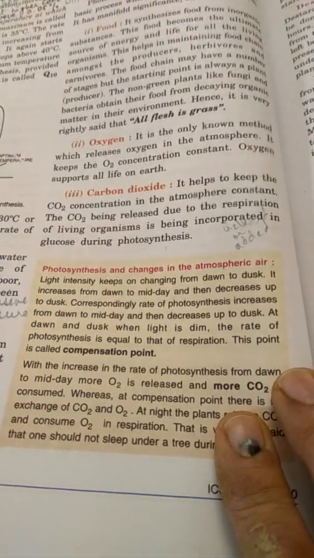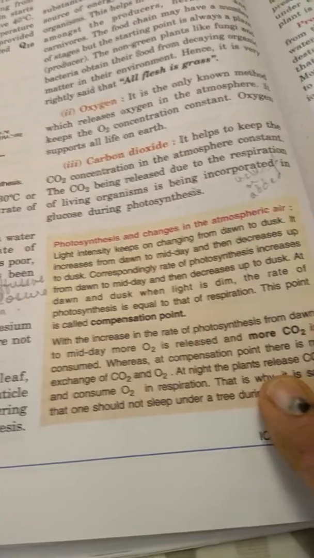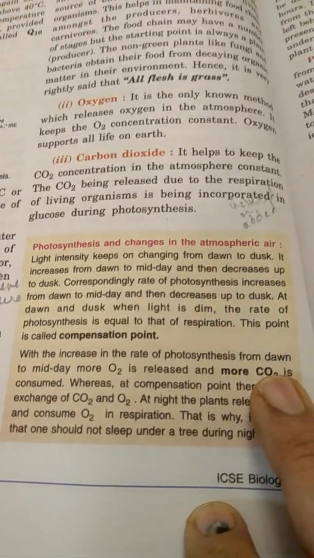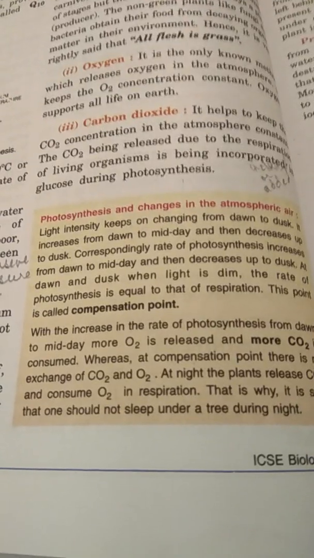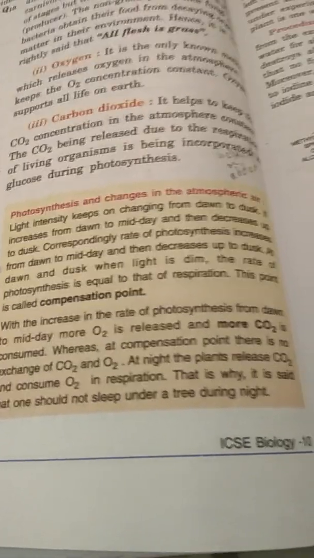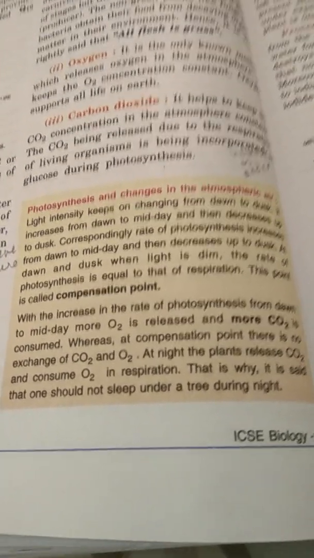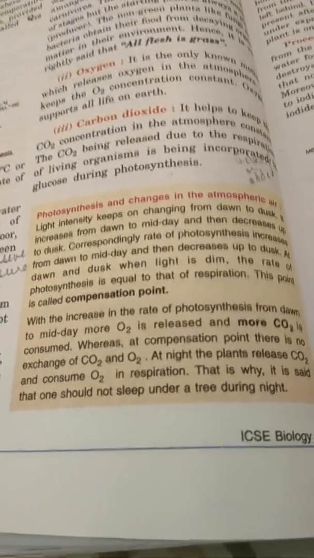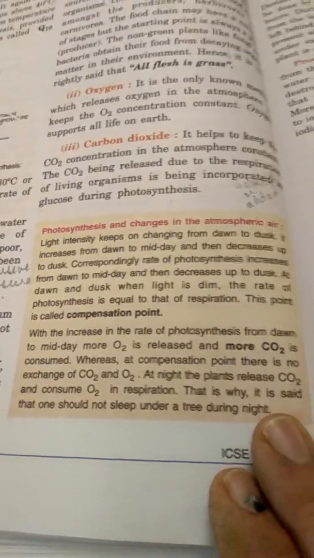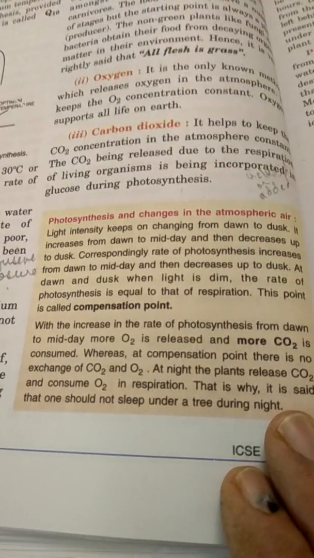Now, photosynthesis and changes in the atmospheric air. Light intensity keeps on changing from dawn to dusk, early morning to evening. It increases slowly from dawn to midday, and then the strength of light will go on decreasing from midday to dusk. Correspondingly, the rate of photosynthesis will increase from dawn to midday and then decrease up to dusk.